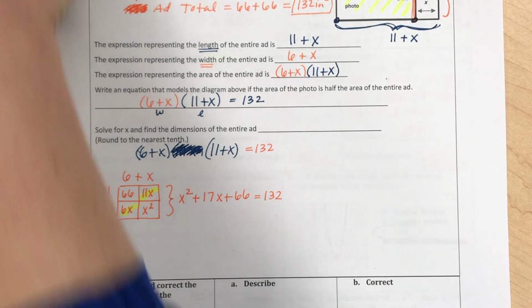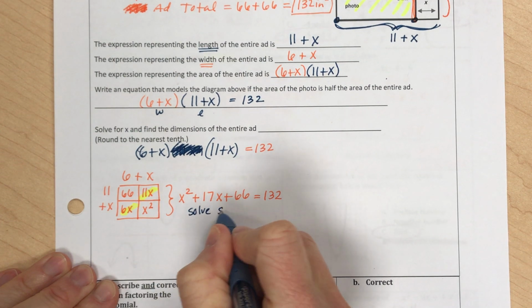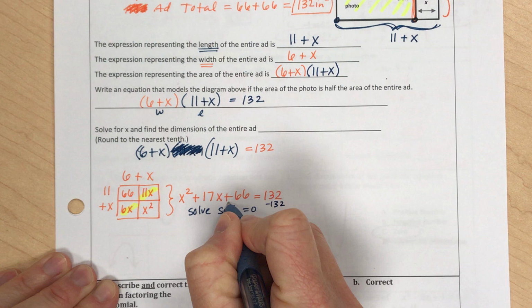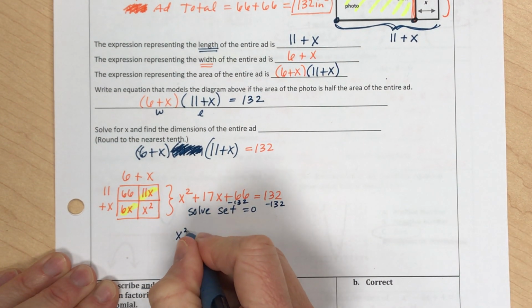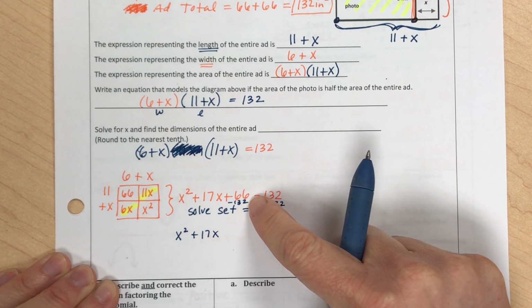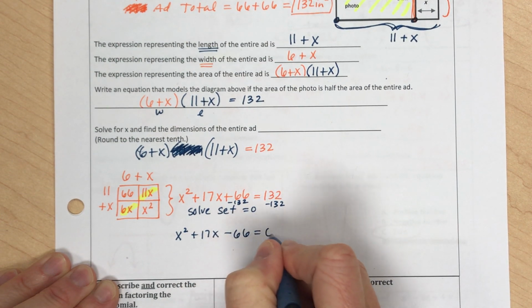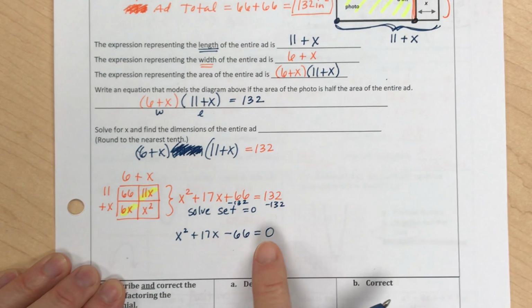Now I need to solve for x, but to solve, you have to have your function set equal to 0, which means I have to subtract the 132 to the other side of the equation. So now I have x squared plus 17x, and then 66 minus 132 is negative 66. Now that I have my polynomial set equal to 0, I can solve.